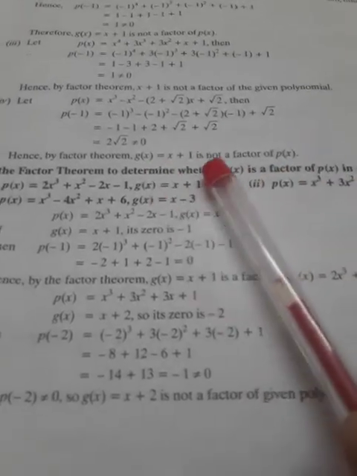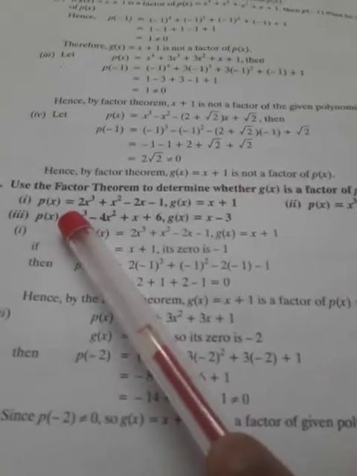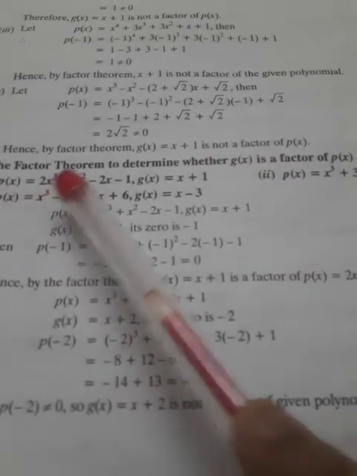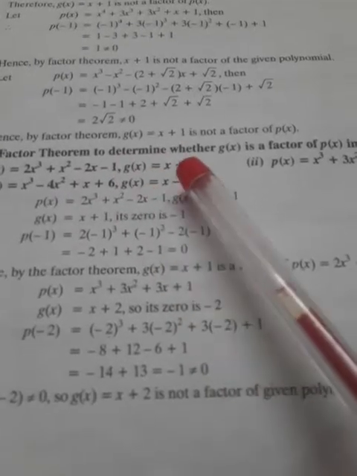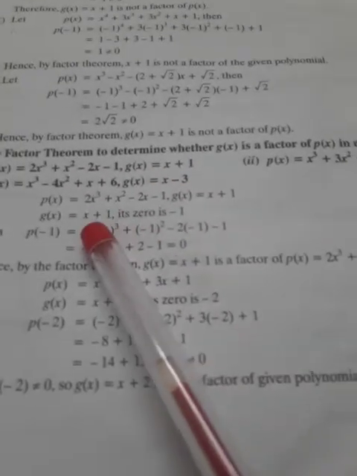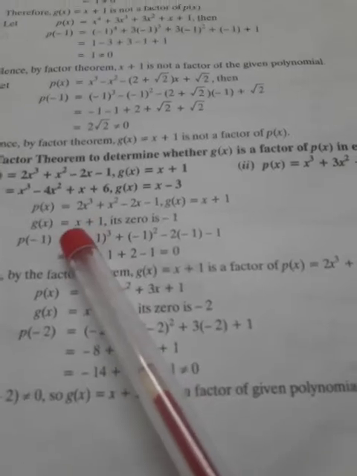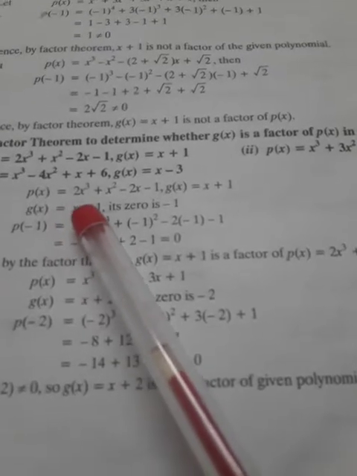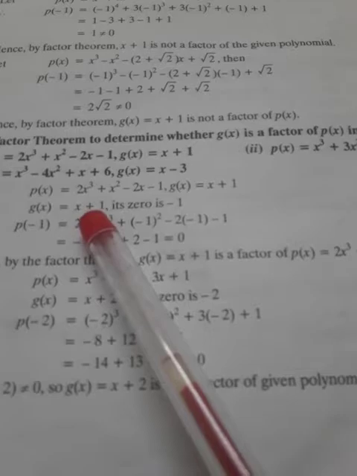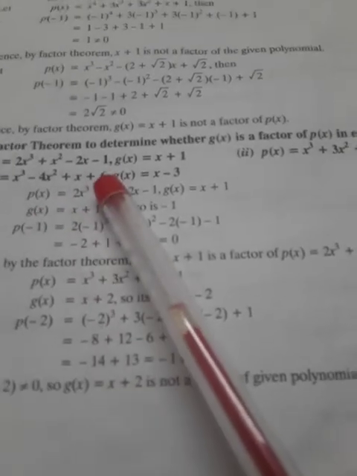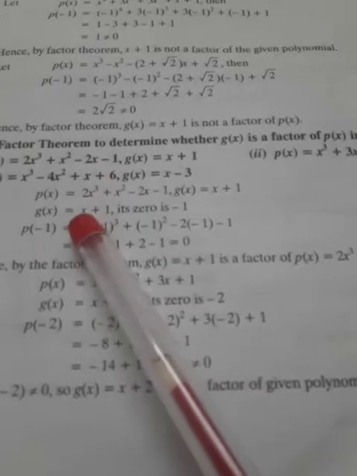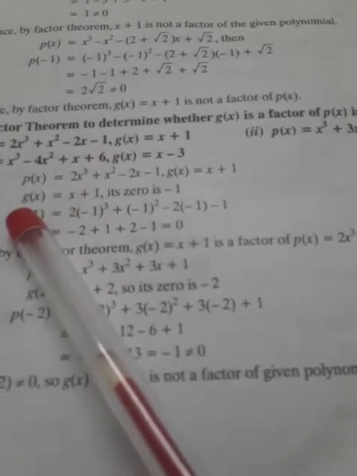Okay, using the factor theorem. The first question is p of x equals x cube plus x square minus 2x minus 1, and g of x equals x plus 1. So here we need to check whether p of negative 1 is 0 or not. If p of negative 1 is 0, then we can say that g of x is a factor of p of x. So here we need to find p of negative 1.